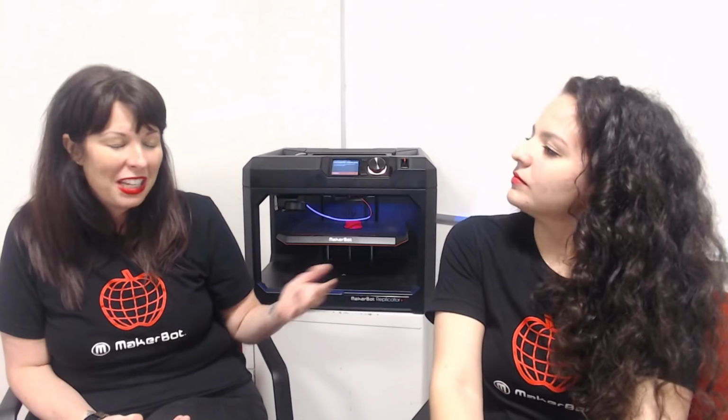So, I mean, that seems so easy, and it really is. It is. And as Andrea said, our printers are really easy to operate, and we're going to show you later on how that works. But before we do, let's talk about who uses 3D printers. Well, other than MakerBot, there's a bunch of other industries that use 3D printers. So if we go to the next slide, we can actually see all the industries that use it.